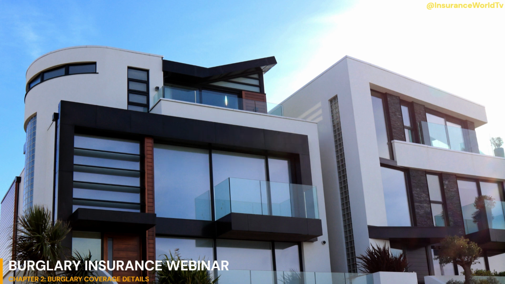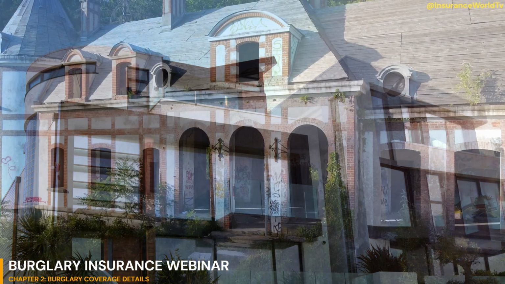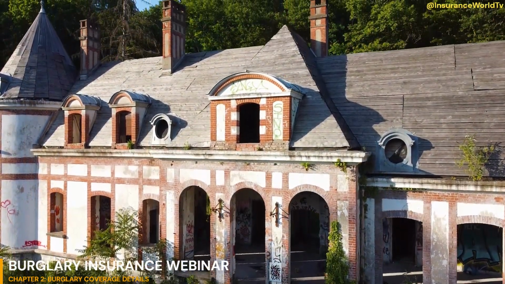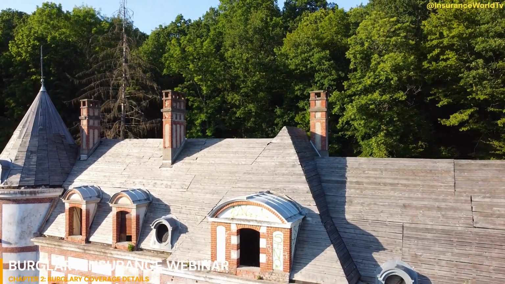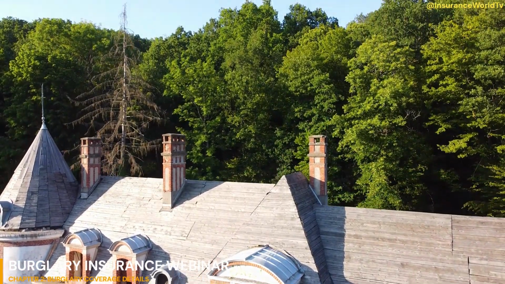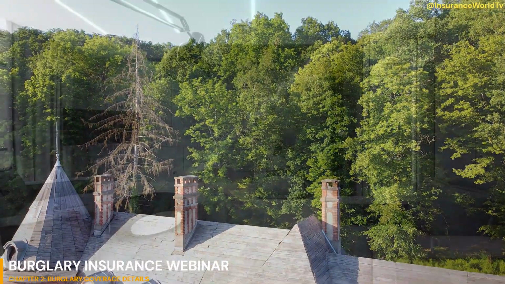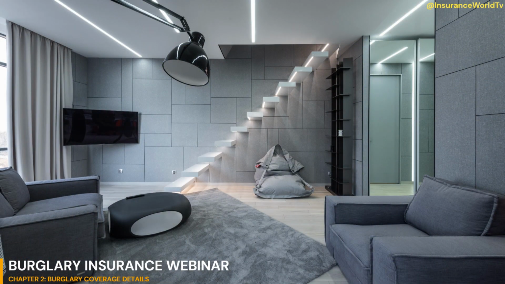It's important to review the specific details of your burglary insurance policy to understand the extent of coverage, any sublimits, deductibles, exclusions, or additional endorsements that may apply. Each policy can have its unique terms and conditions, so it's essential to read and comprehend the policy documents and discuss any questions or concerns with your insurance provider or agent.